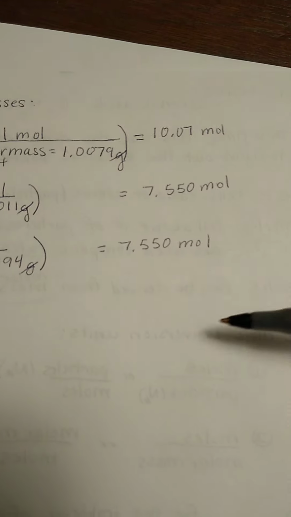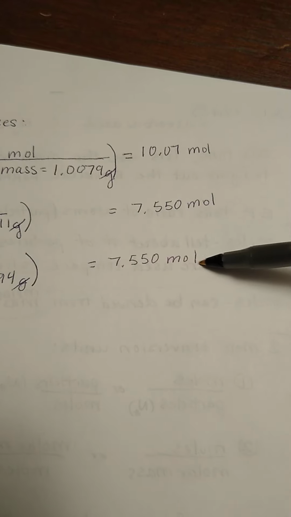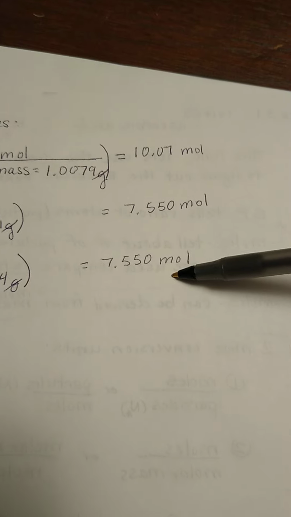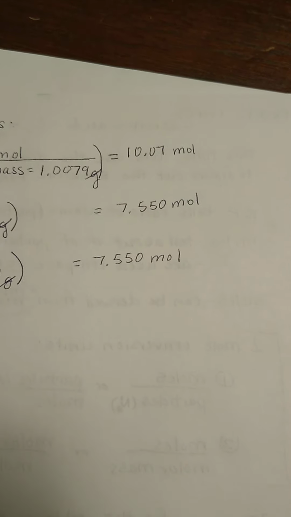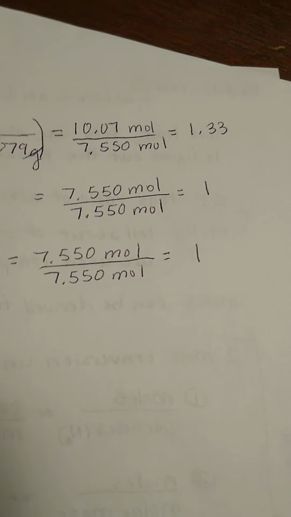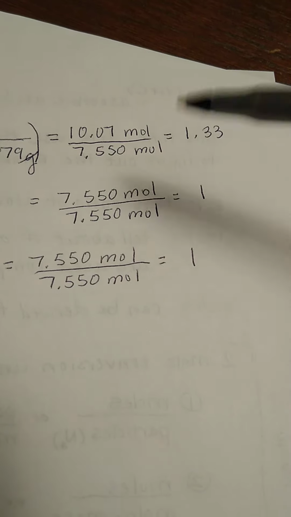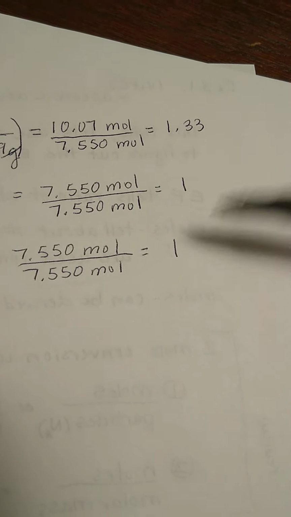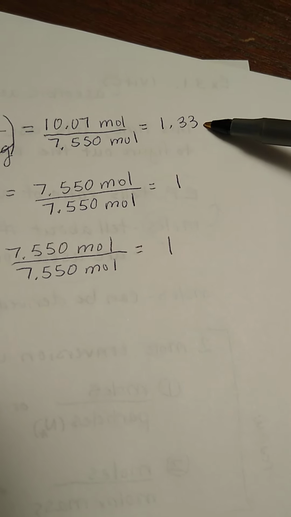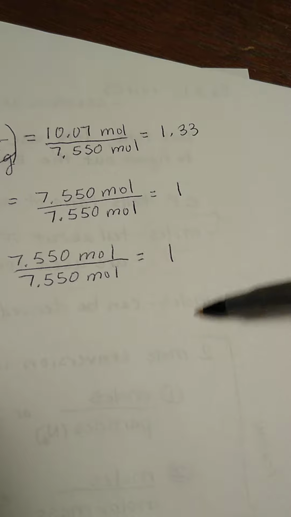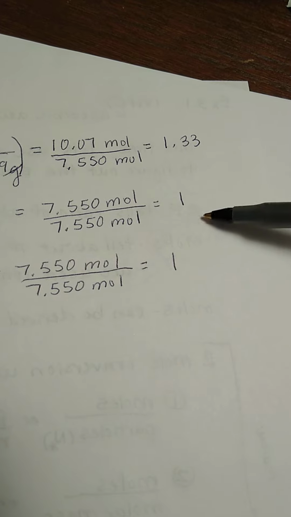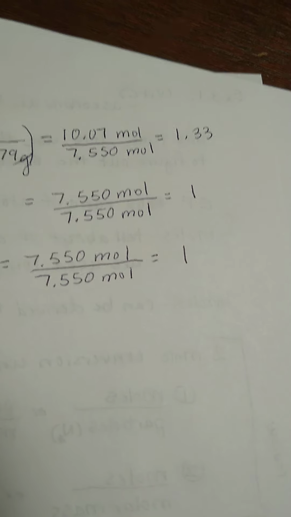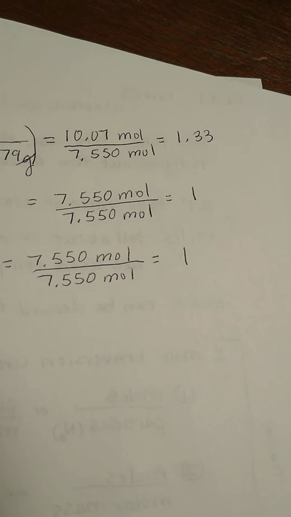So we're going to take the smallest one, 7.550, and divide it into this number, and we will get the number 1. The same thing for this one, and we will not get 1 for this one, but we'll deal with that later. So let me do the math. Okay, so I divided all the numbers by the same number, and I got 2 whole numbers, fantastic, and then 1.33. And notice that there are no units here because we're dividing moles by moles, so we're just getting a number, and this is that coefficient that we're looking for that is going to be in front of each of the atoms to give us the empirical formula.